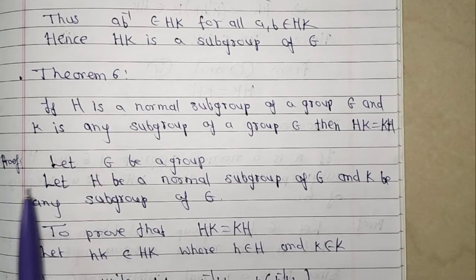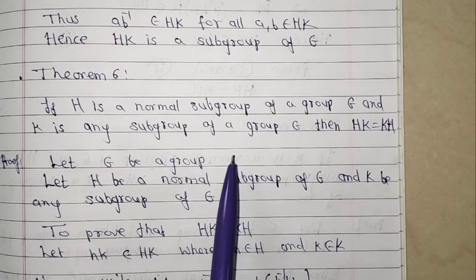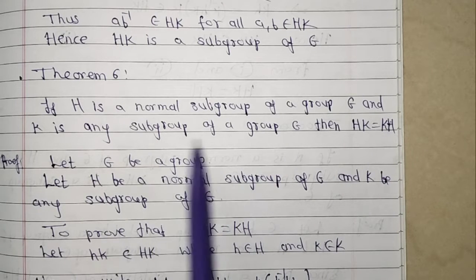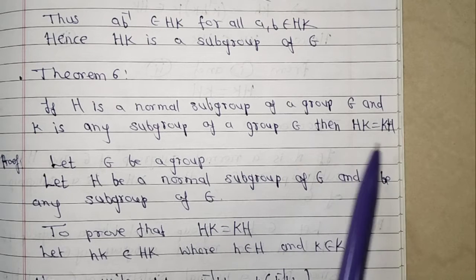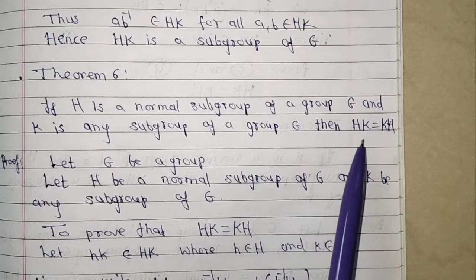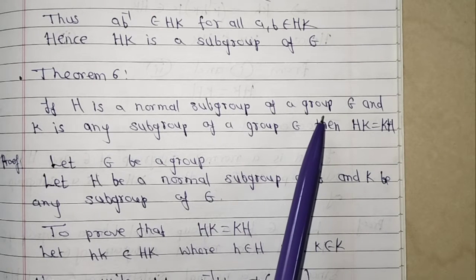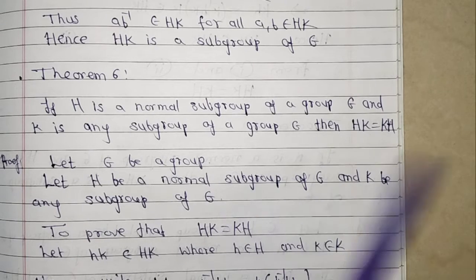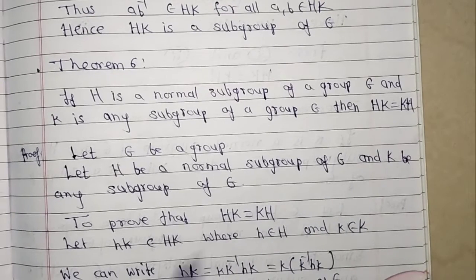The statement of this theorem is: if H is a normal subgroup of a group G and K is any subgroup of group G, then HK equal to KH. That means H is a normal subgroup of G and K is any subgroup of G, then HK equal to KH. We have to prove that HK equal to KH.